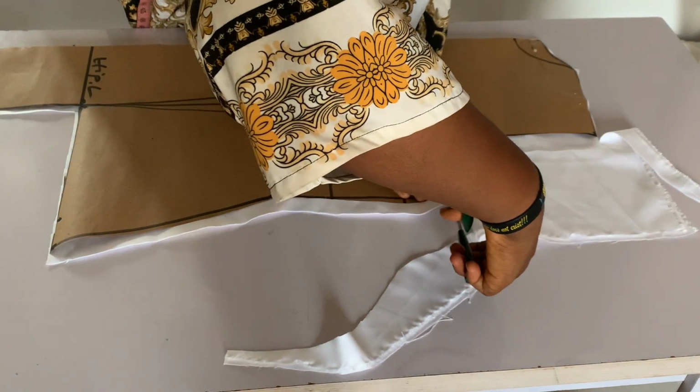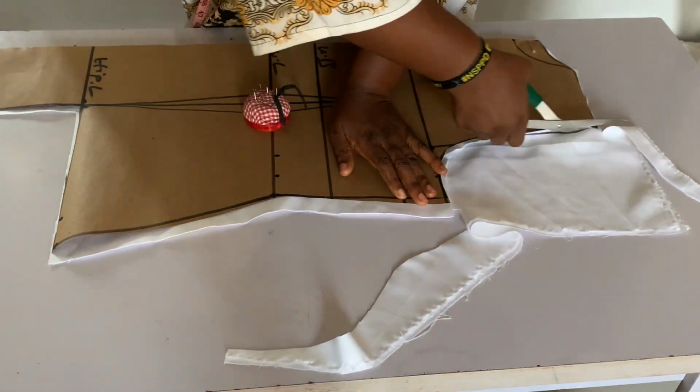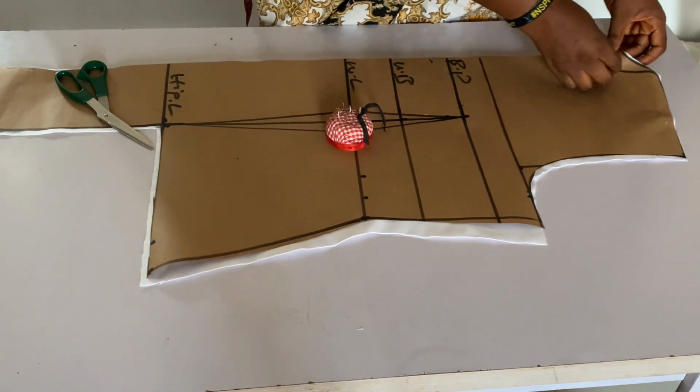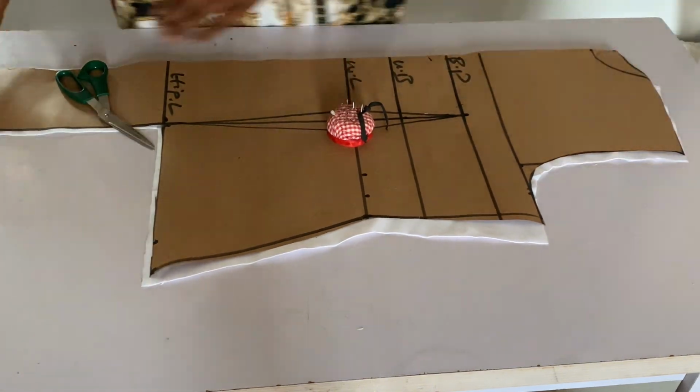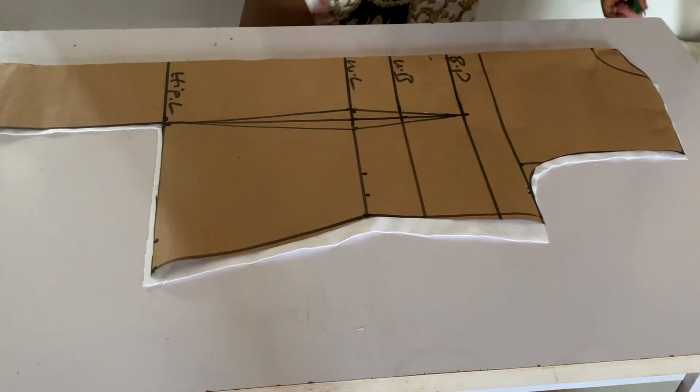So on the side, I gave it 1 inch allowance on the side seam, right, and the rest I gave it 1/4 of an inch. I'm going to unpin this now and we'll work on the front pattern.